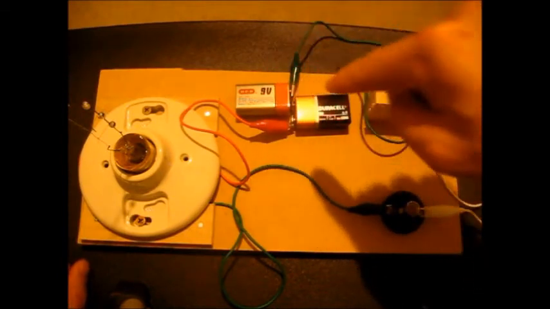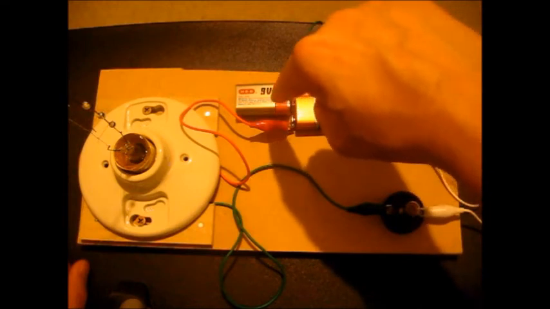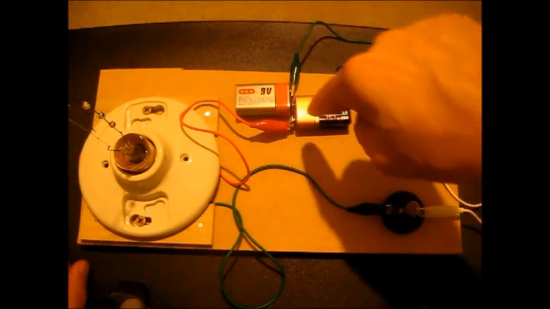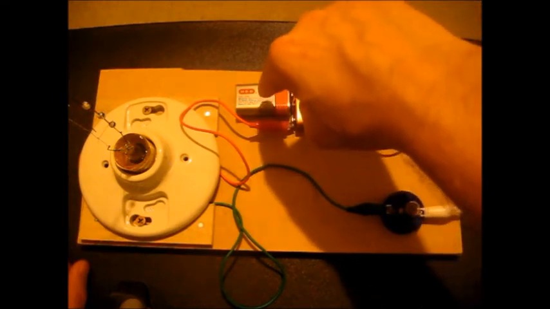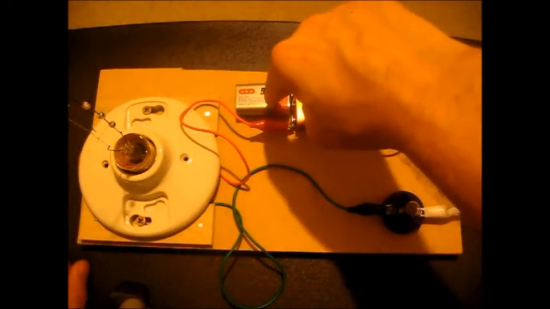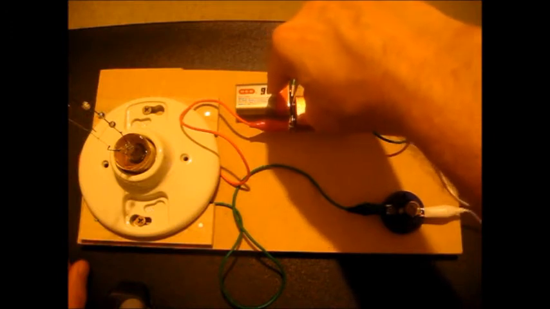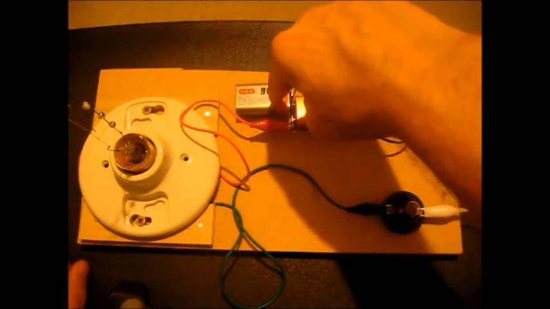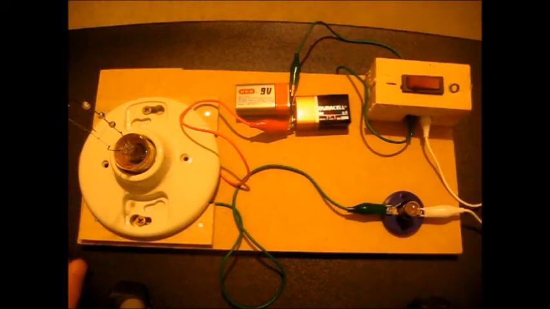I used two of them to make the demonstration more visible, and I wired them in series. When you add them in series, you are going to have 9 plus 9, 18 volts.